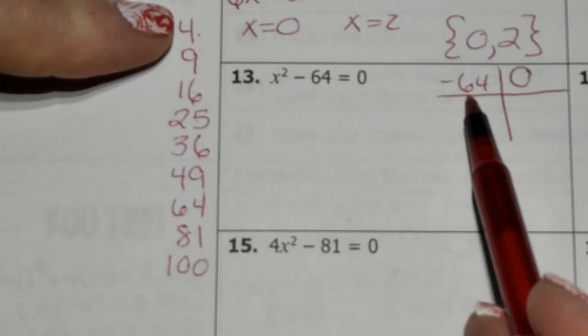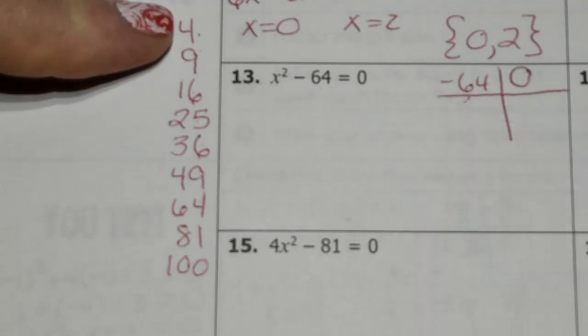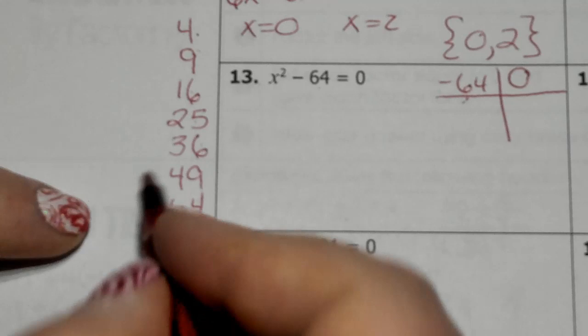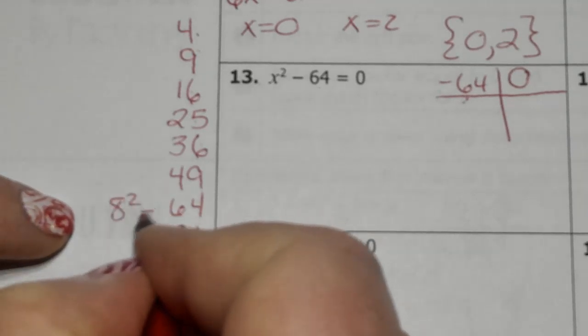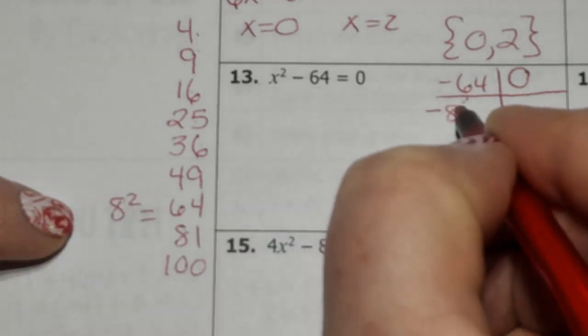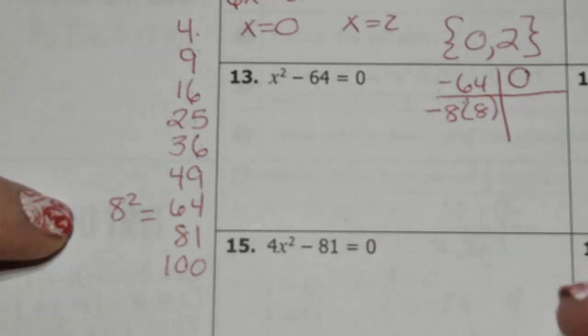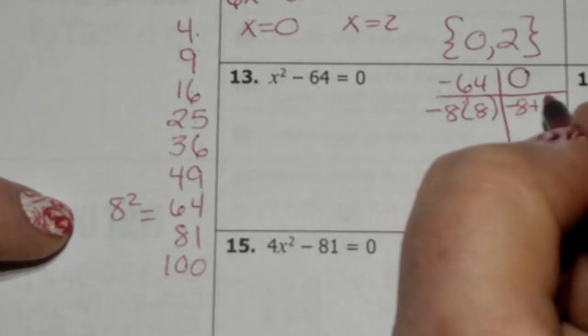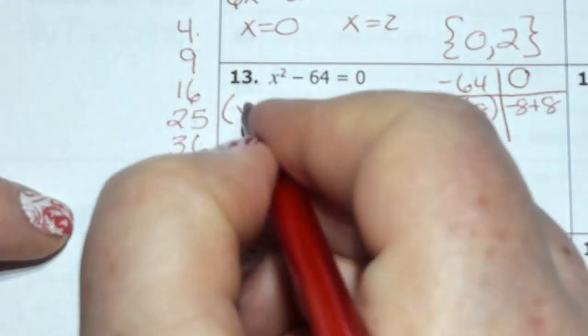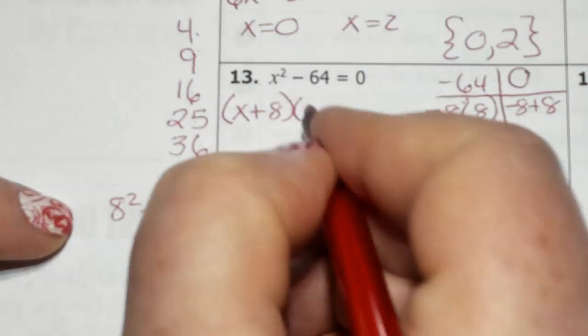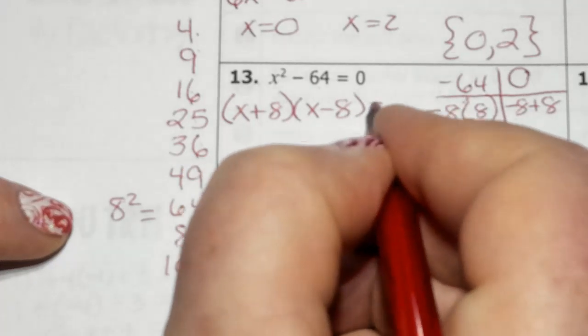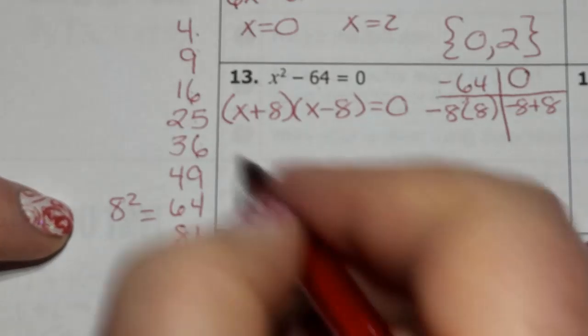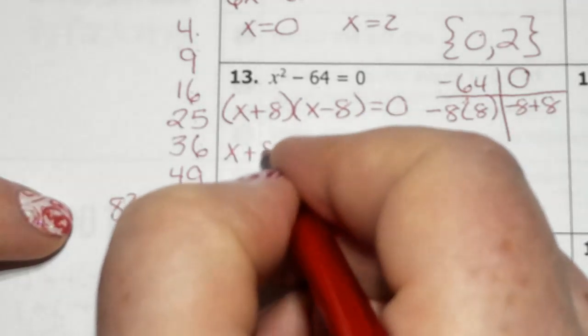Negative 64, it's a negative. You're going to need a plus and a minus. 64 is what? 8 squared. And what's negative 8 plus 8? It is 0 for sure. So our factors are, set each one of these equal to 0.